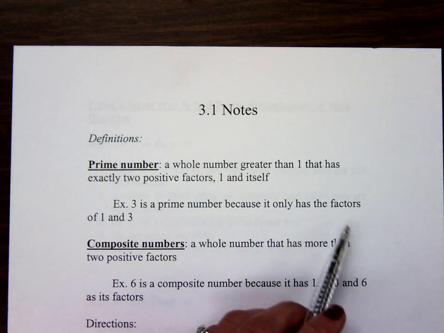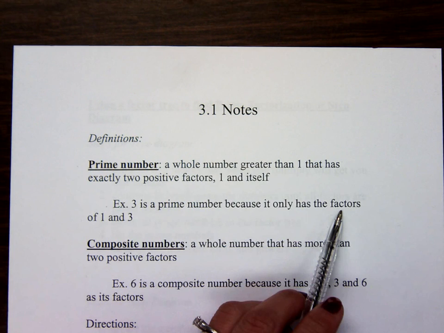When we're talking about factors, we're talking about two numbers that, when you multiply, you get that number. So for example, 3: when you multiply 1 times 3, you get 3.